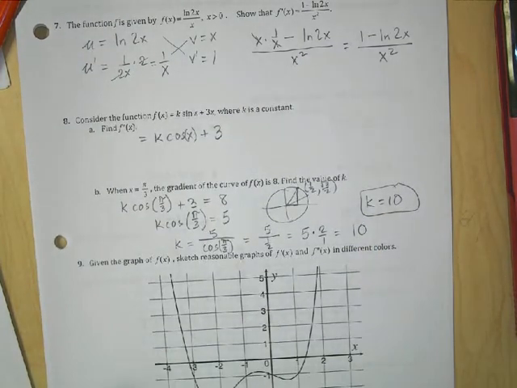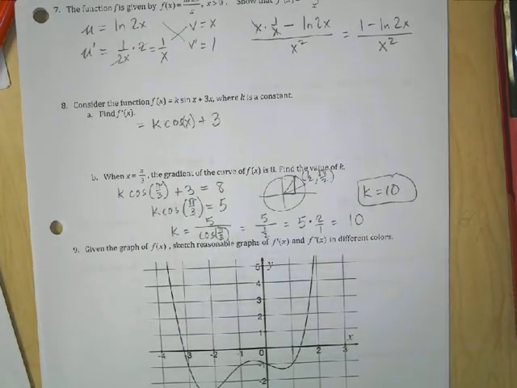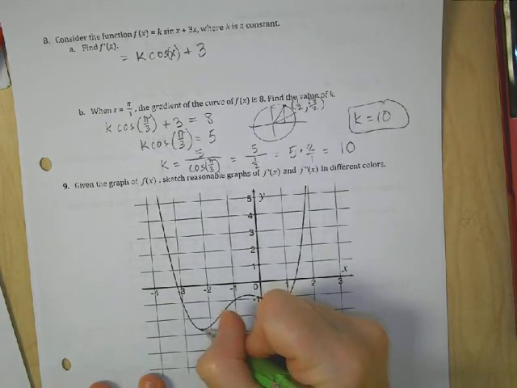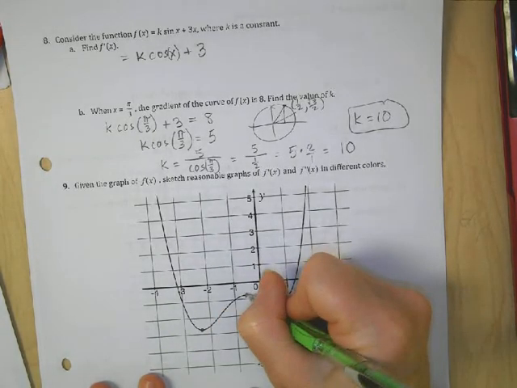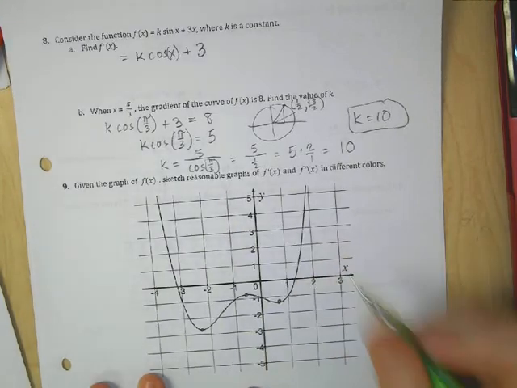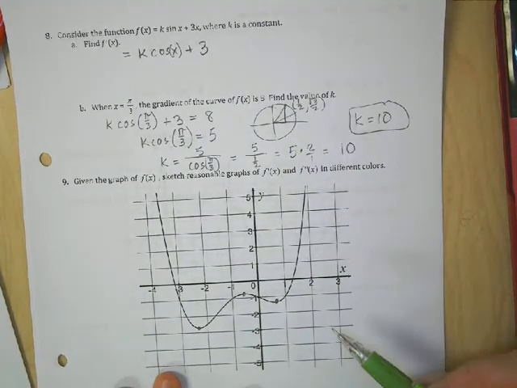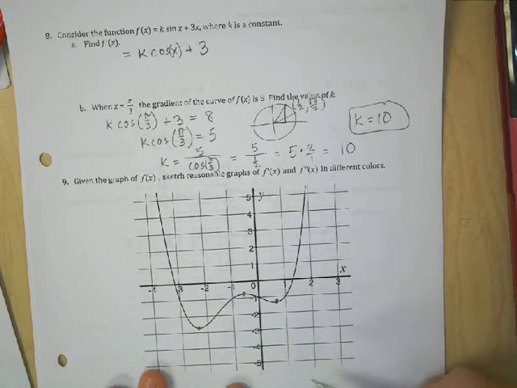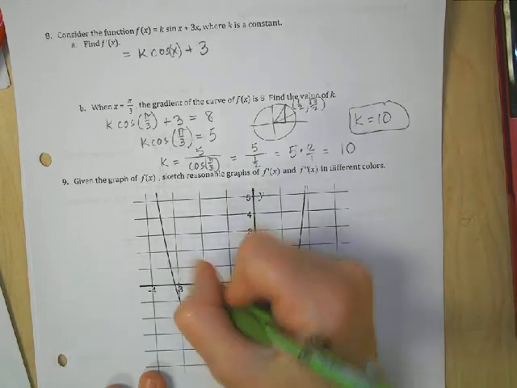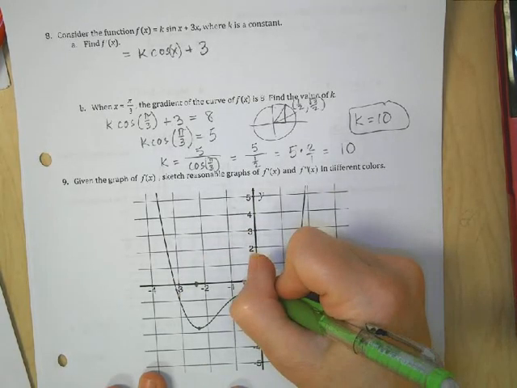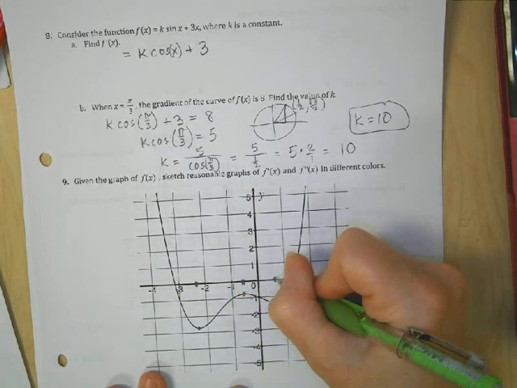Given the graph, sketch reasonable graphs for the first derivative and the second derivative. Okay, the first derivative, what I do is I find where are the slopes equal to 0. The slopes are equal to 0 at the maximums and minimums, and if we had a stationary inflection point, the slope would be 0, but we don't have any of those. So remember, the first derivative is the slope function. So if the slope is 0, then y is 0 for the slope.